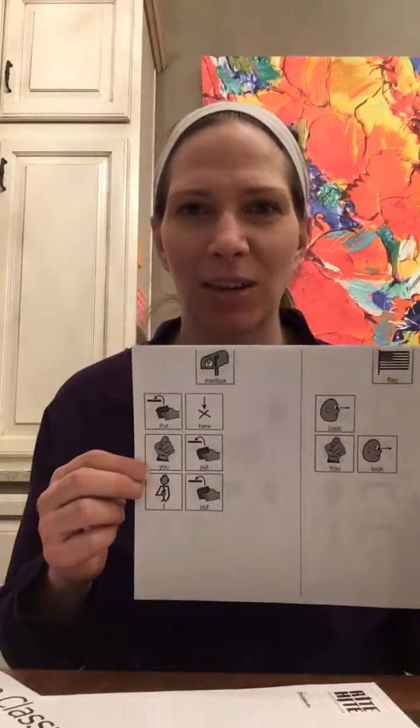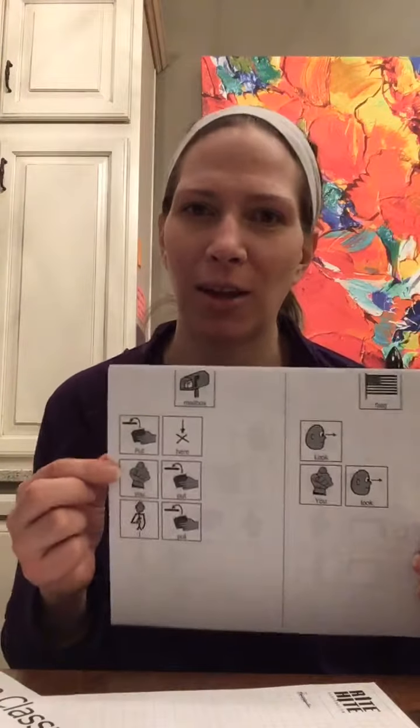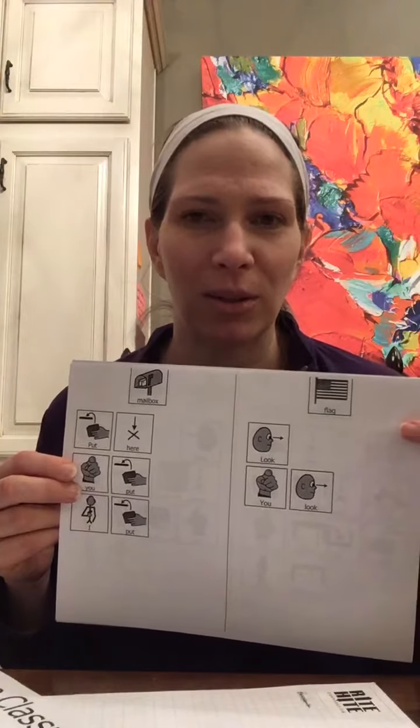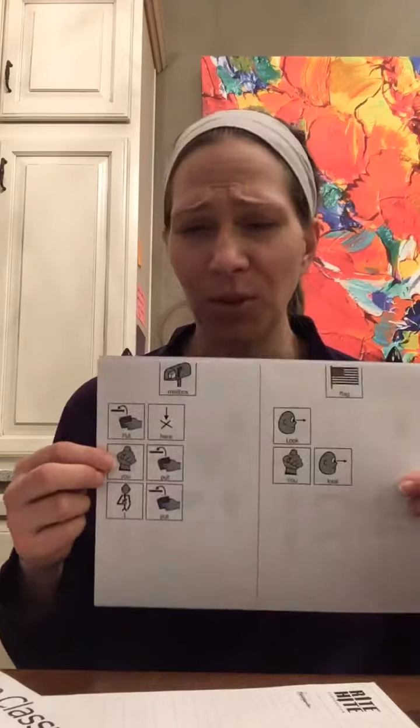So just adding a little bit more opportunity to expand language when we're by the mailbox instead of just labeling mailbox, but giving some phrases that you may or may not use around the mailbox. Same with the flag, you might use look or you look.